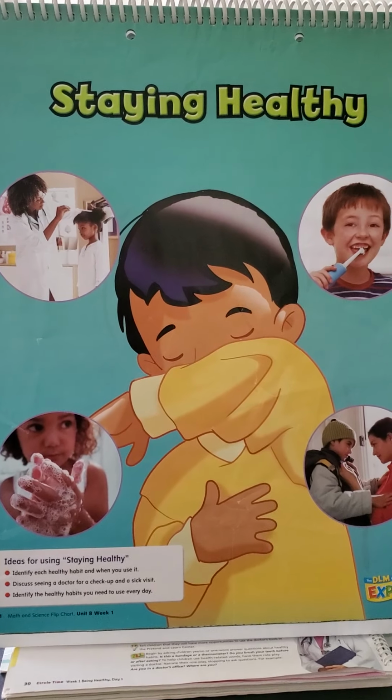So let's look at our first circle here. And our circle here is focusing on a doctor and the patient. Can you tell me which one is the doctor? And that is the patient. The doctor is taking the patient's weight, seeing how much the patient actually weighs.